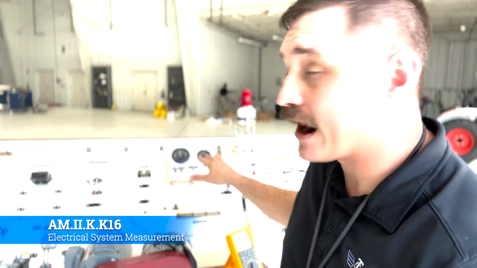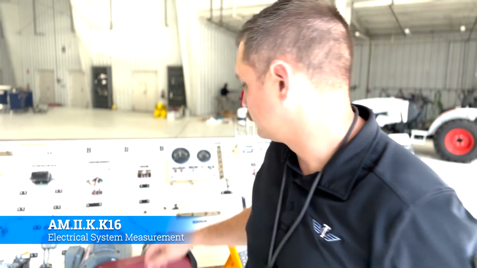Okay, so the first thing that we're going to want to do is just safe the system. Notice the power is still on, so we're going to take the power off. Power's off there. And then we're going to disconnect the battery that's over here.